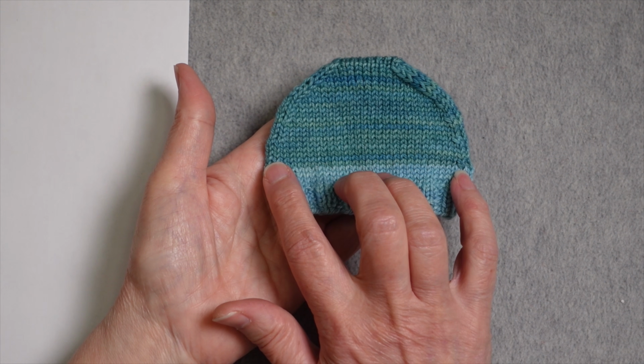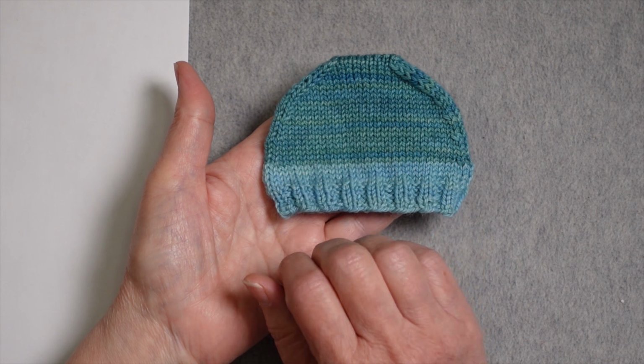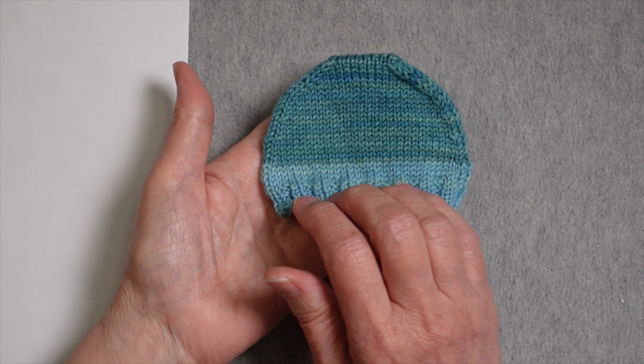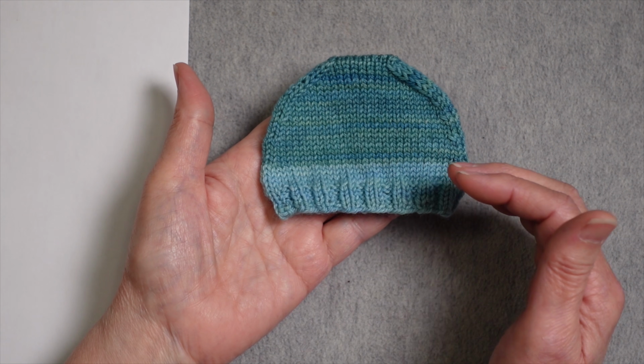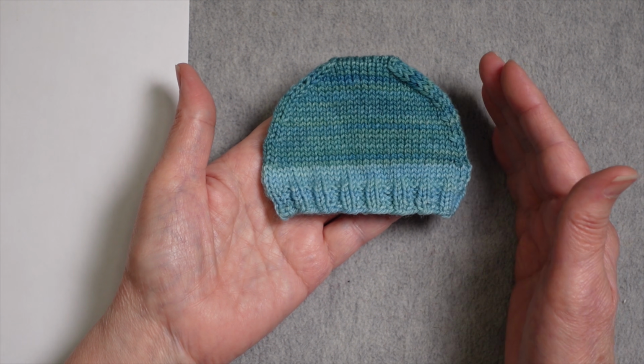After the first decrease round, we're going to work 4 plain rounds. After the second decrease round, we're going to work 3 plain rounds. After the third decrease round, we're going to work 2. After the fourth, we're going to work 1. And then we're going to work the remaining decrease rounds consecutively.